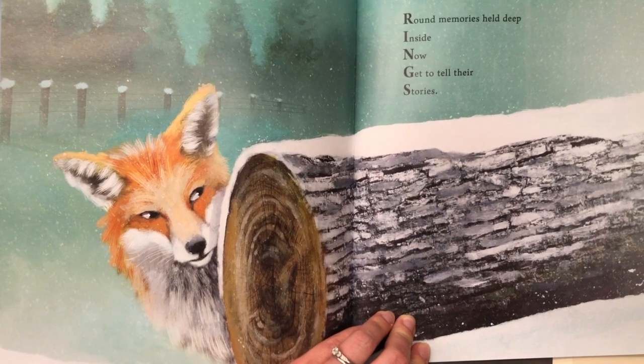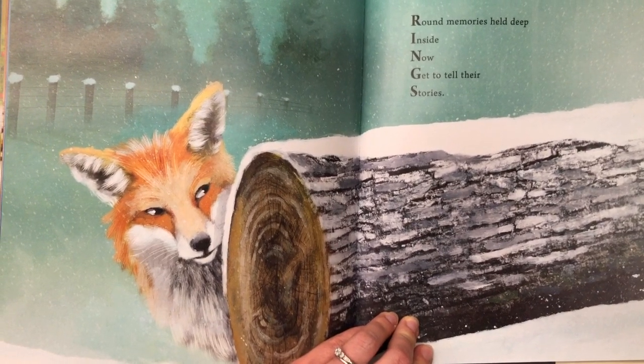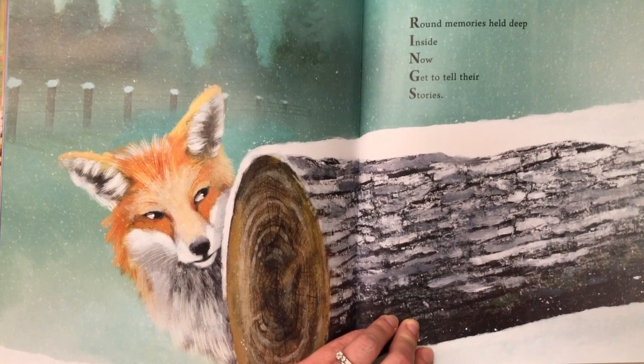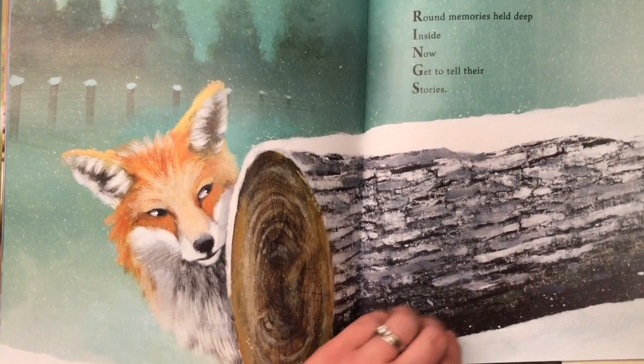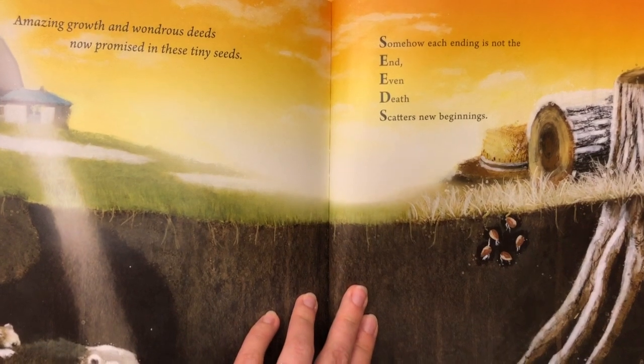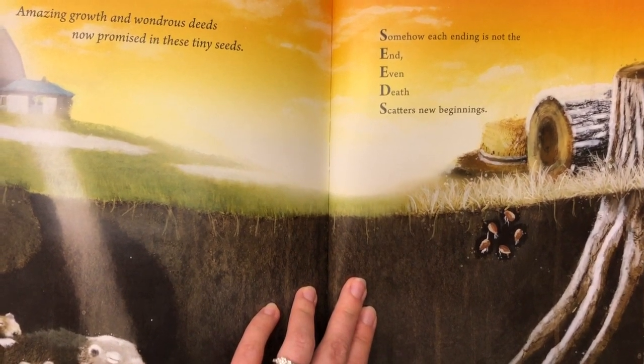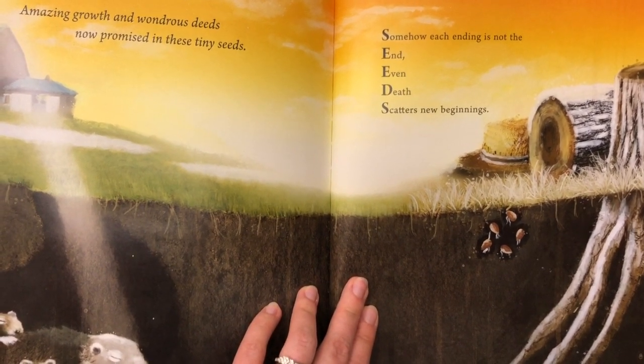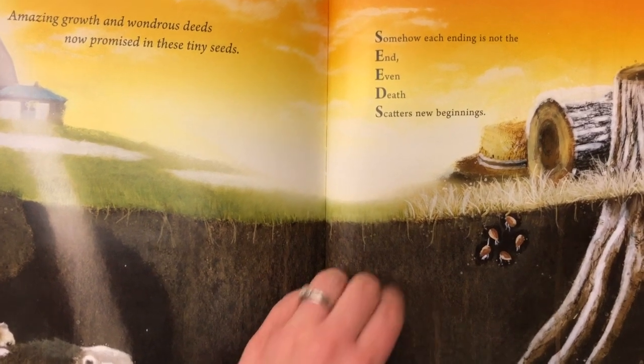Rings. Round memories held deep inside now get to tell their stories. And then seeds. Somehow, each ending is not the end. Even death scatters new beginnings.